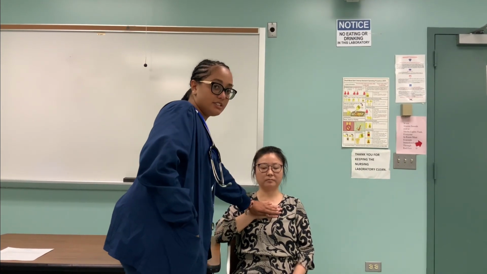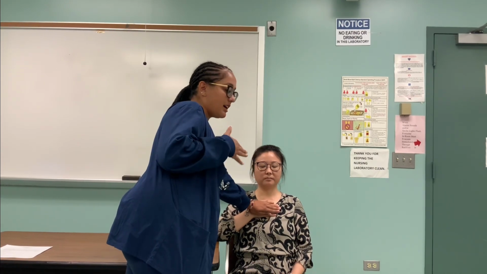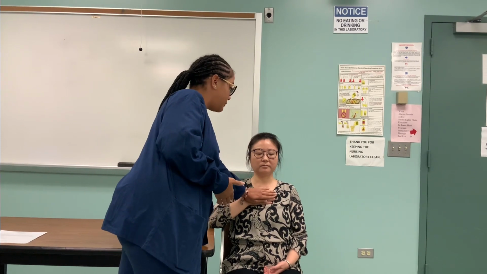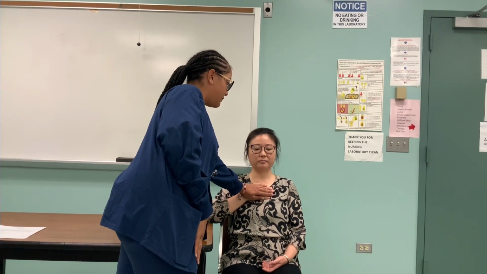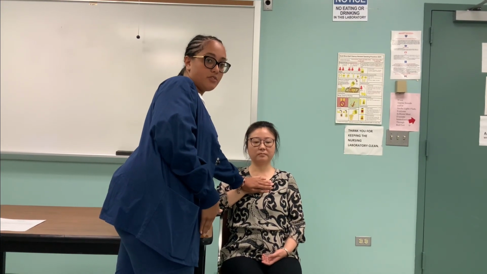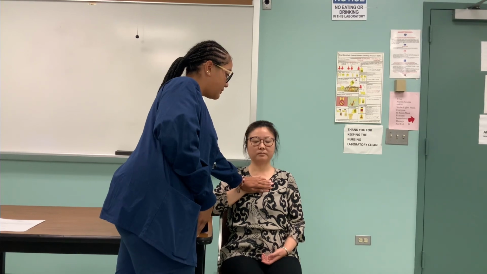You never want to place your hand first because that would be kind of violating their privacy and you don't know what they're comfortable with. So you would place your hand on top and you would feel the rise and fall of their chest. Or if it's hard to observe the rise and fall, this will be the best way to count the respirations.